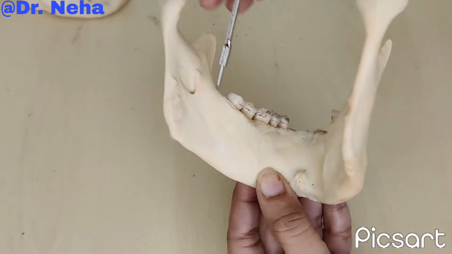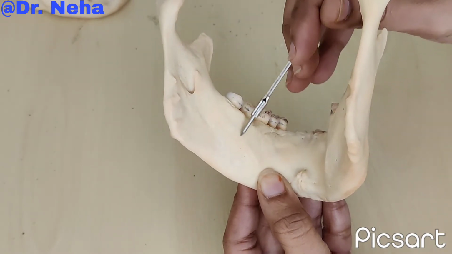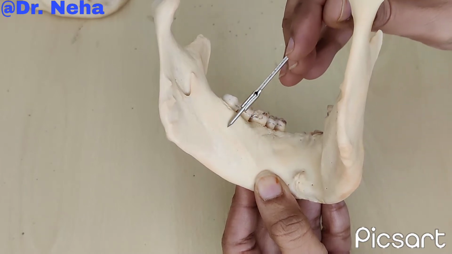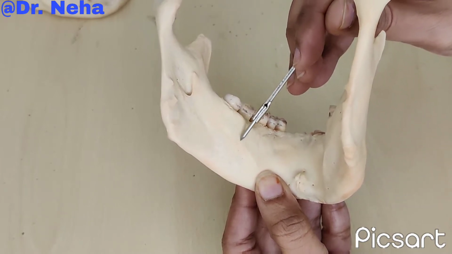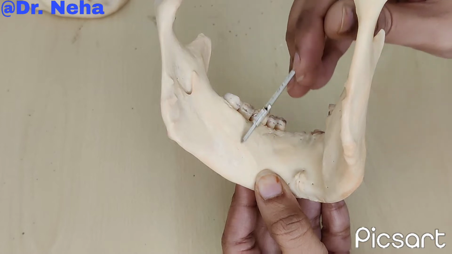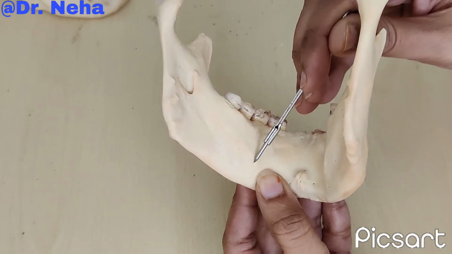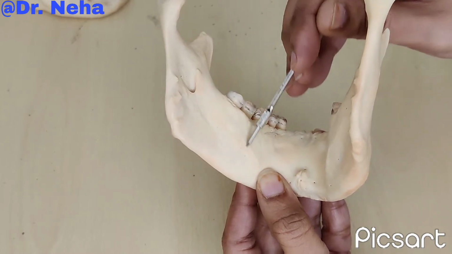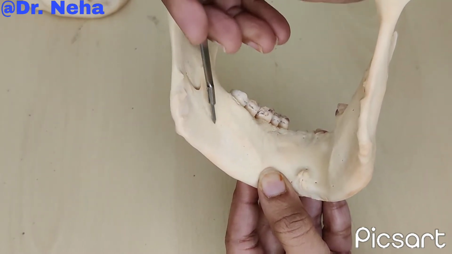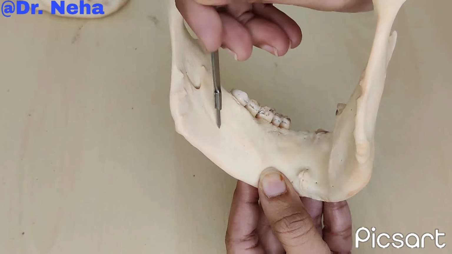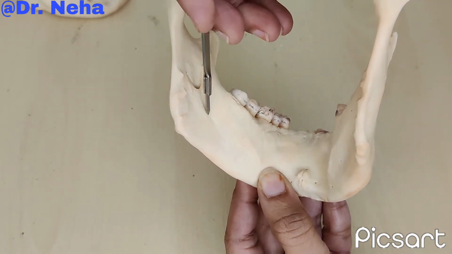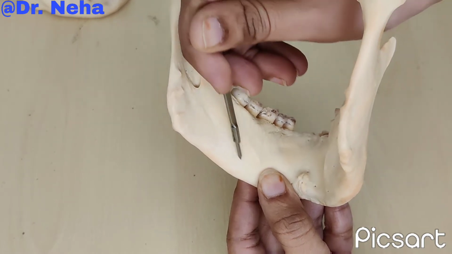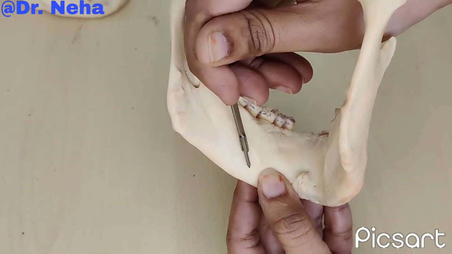Then we can see there is a line on the inner aspect of the body. This is known as the mylohyoid line. This mylohyoid line gives attachment to the mylohyoid muscle. This muscle forms the floor of the mouth. Just below and behind this mylohyoid line, we have the mylohyoid groove. This mylohyoid groove lodges the mylohyoid nerves and vessels.